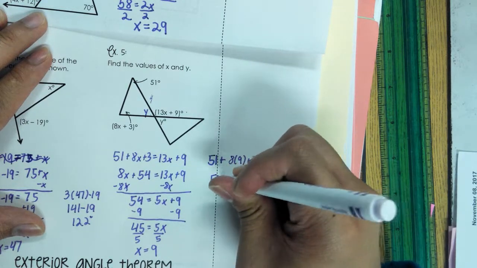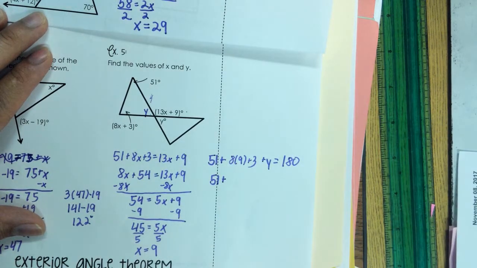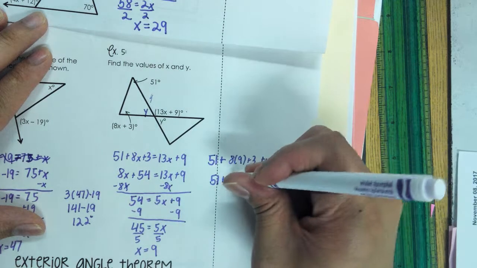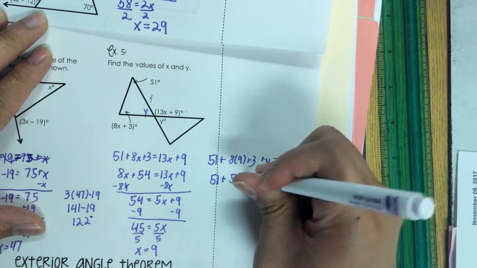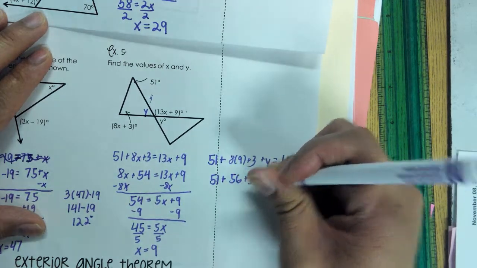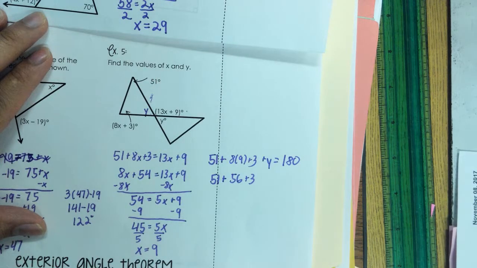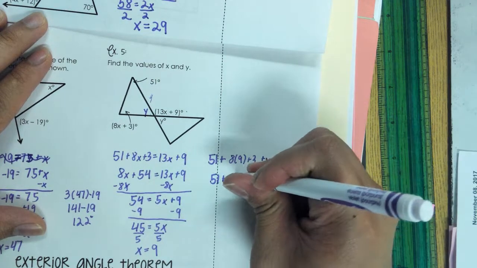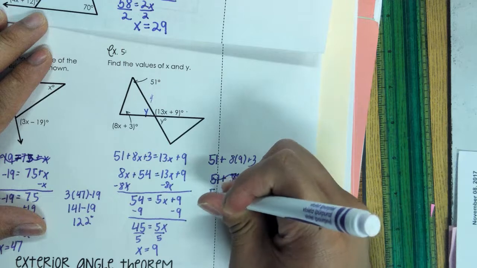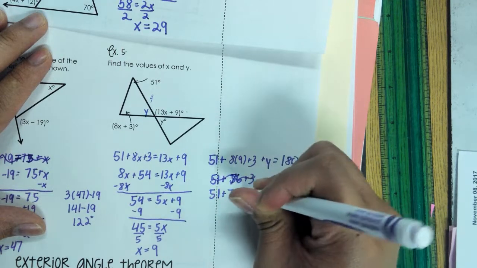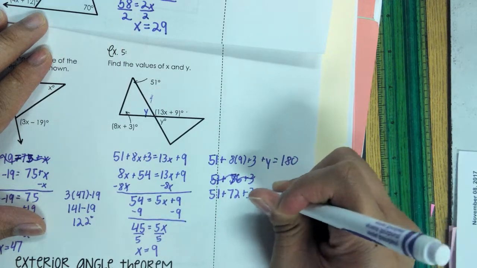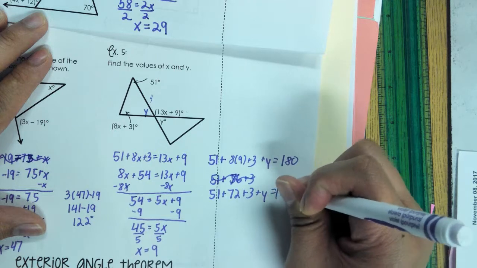So that's 51 plus 8 times 9, not 56, it is 72, plus 3. 51 plus 72 plus 3 plus y equals 180.